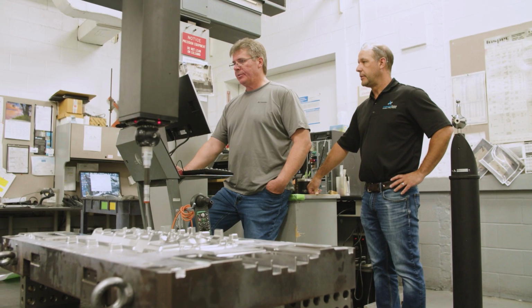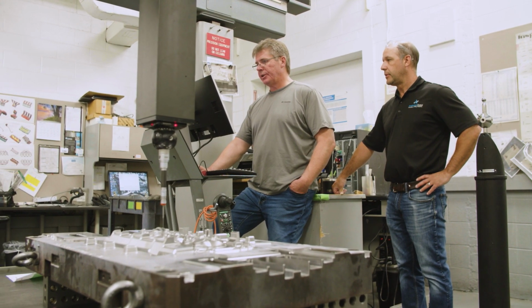And I get to see them through the shop from the time they get released from a PO to the time they are on the dock ready to ship.